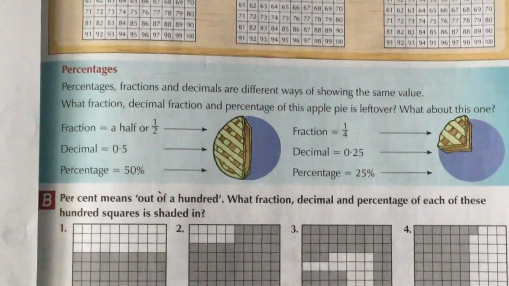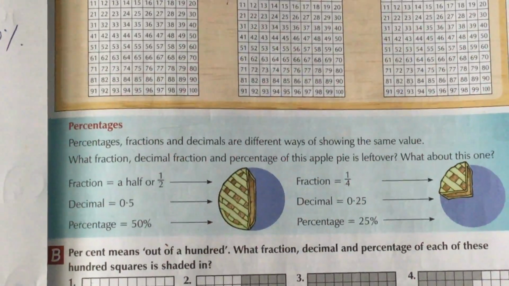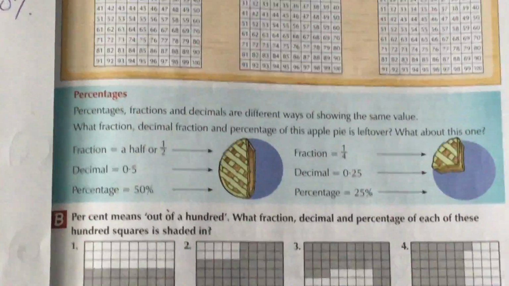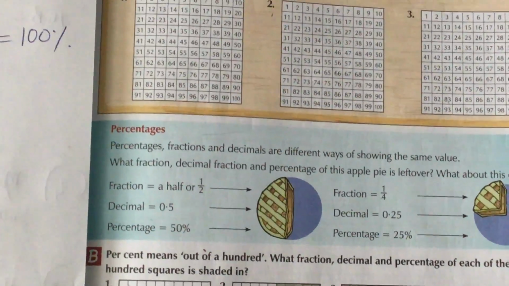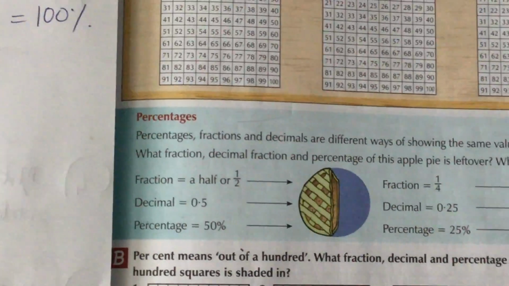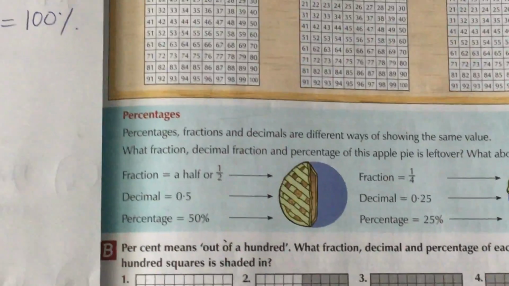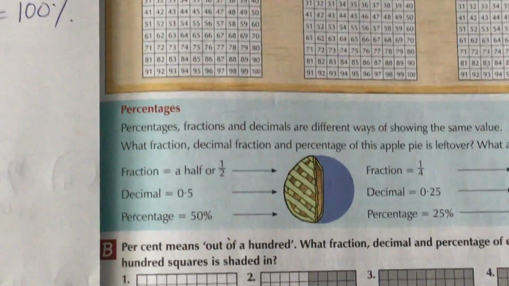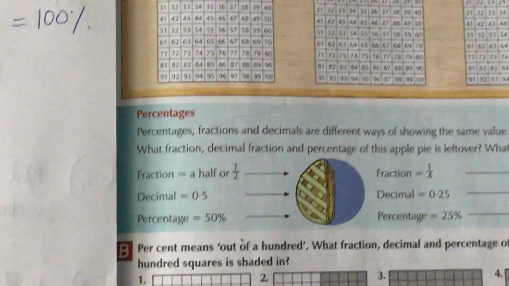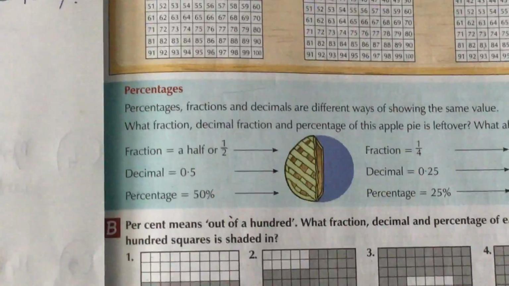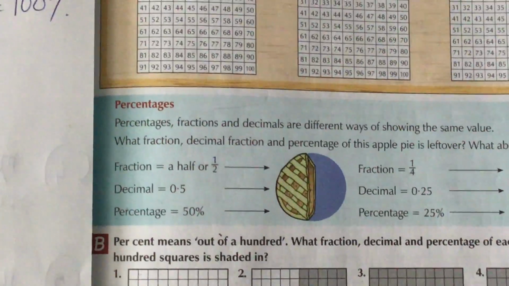Okay. Now we are starting percentages, and percentages, fractions, and decimals are different ways of showing the same value. They mean the same, but they're just different ways. So a fraction is a half, or it is 0.5, or it is 50%. Now the decimal can also be 0.50. 0.50 is the exact same as 0.5. Remember, all the zeros after the 5 are unnecessary. But if you want to say what's 50%, it is 0.50 or 0.5.